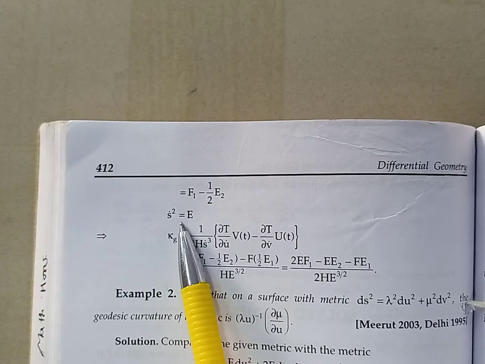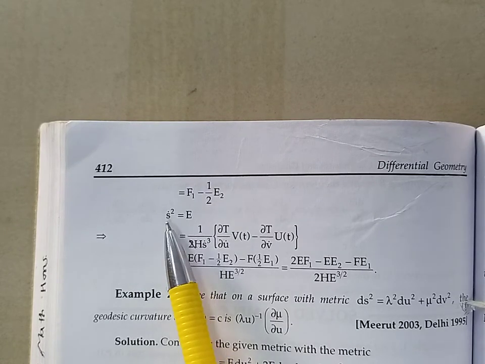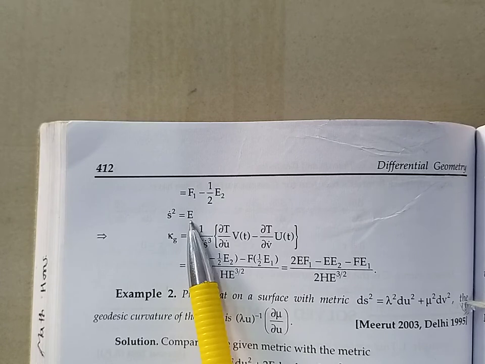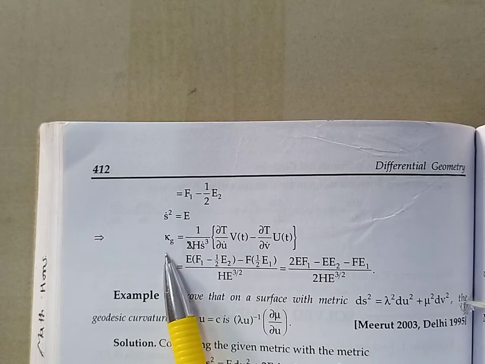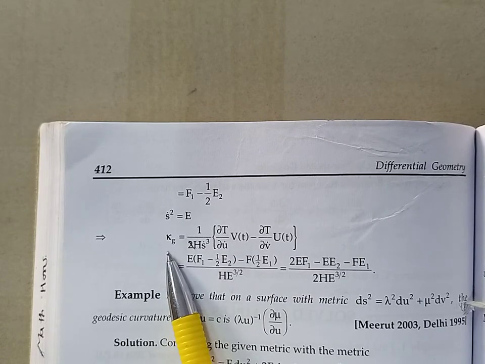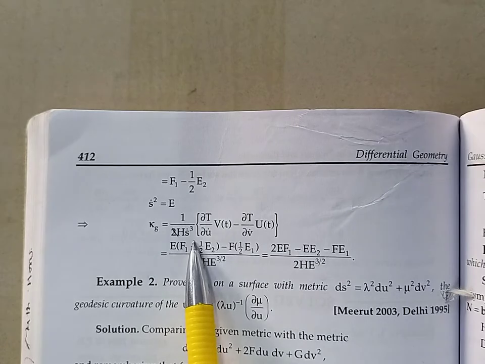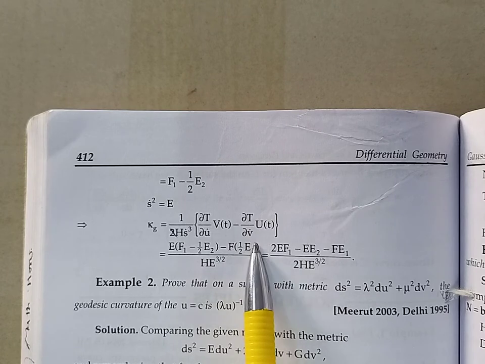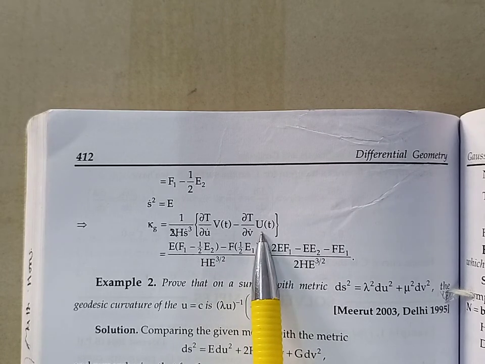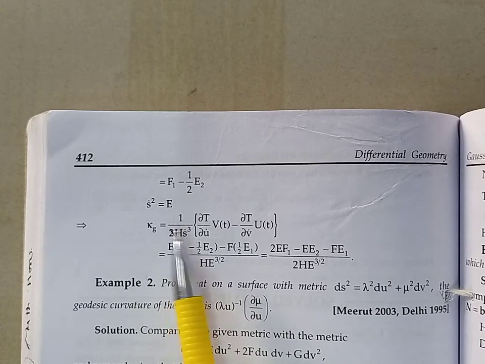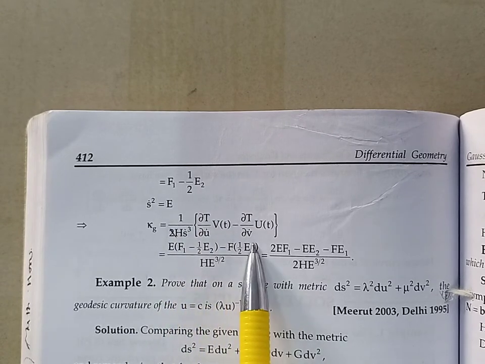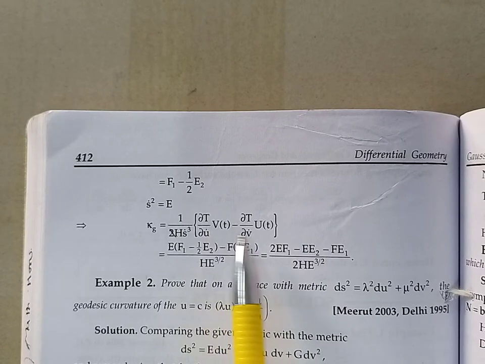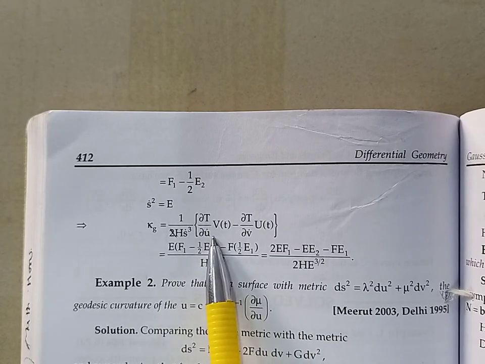Now from the definition of the metric, s dot square will become E, because u dot is 1 and v dot is 0. Now by definition, the geodesic curvature is given by 1 upon H s dot cube into partial T by partial u dot into V minus partial T by partial v dot into U. Substituting all the values we have obtained, the four values of partial T by partial u dot, partial T by partial v dot, capital U and capital V, when substituted in this formula, give us the geodesic curvature.